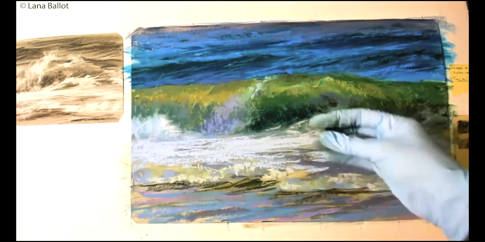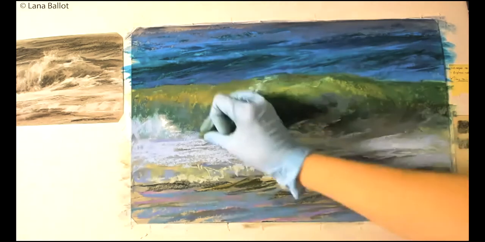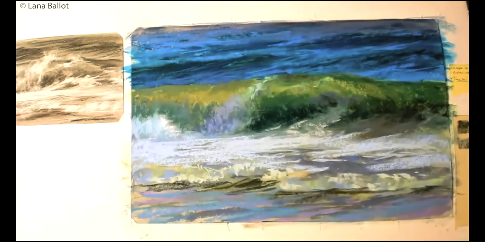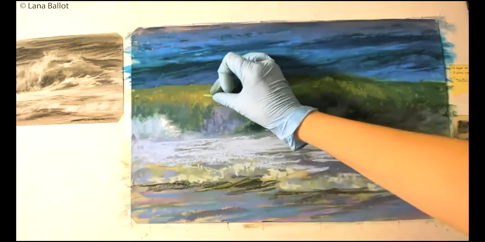I think it's the same. All right, so this slightly lighter area, but it should be really cooler green. A little bit cooler.